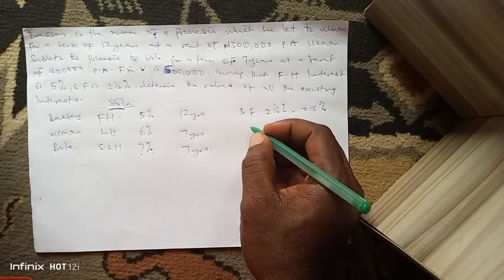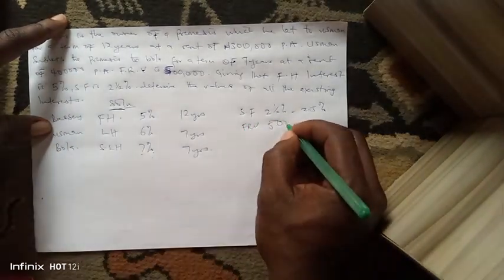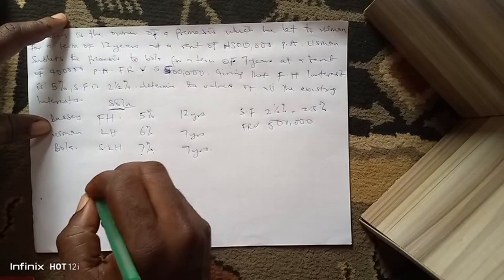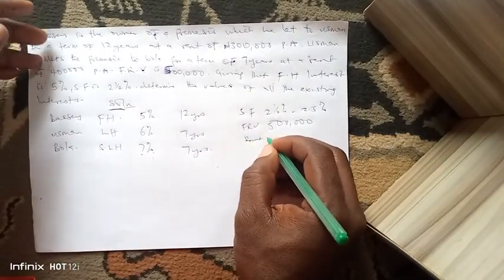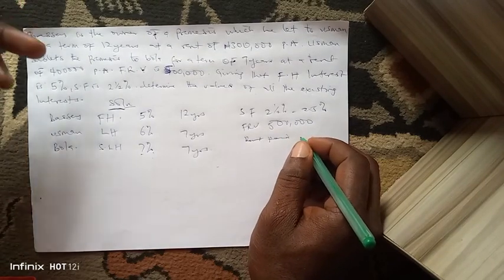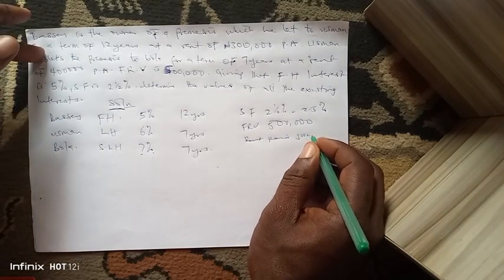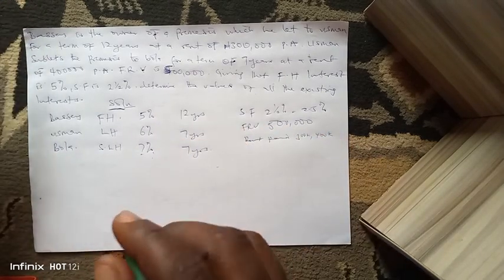I think that is all. Full rental value is 500,000. Then rent paid at various levels, there's 300k and 400k. All right, so let us start.